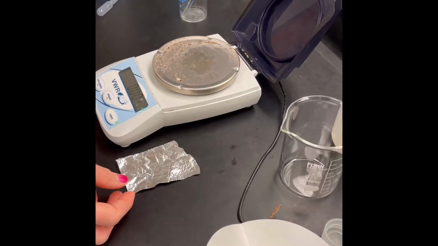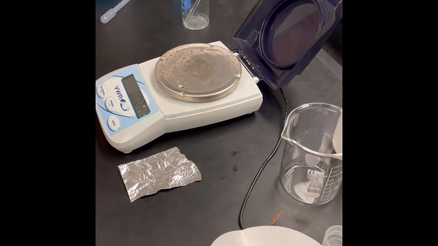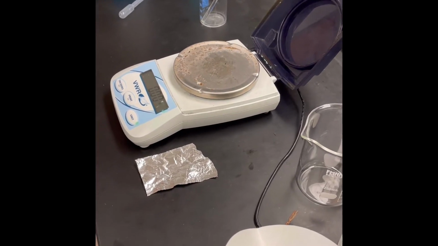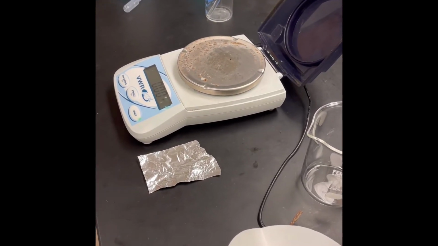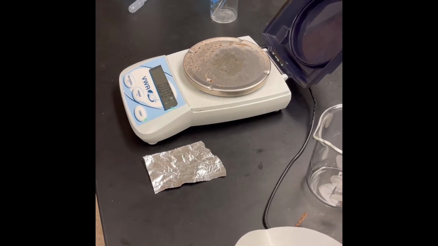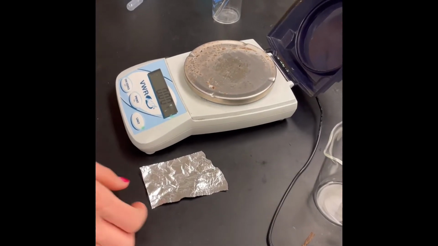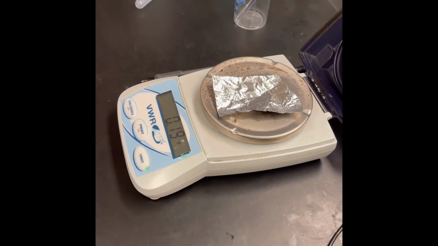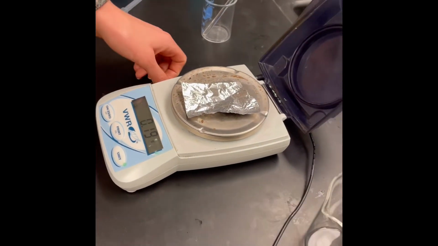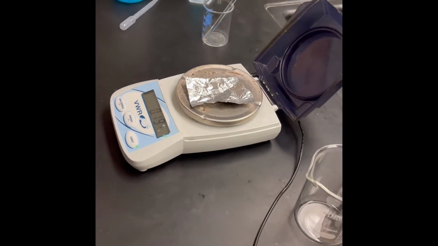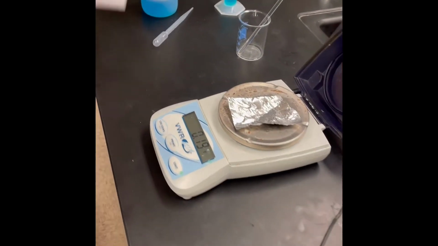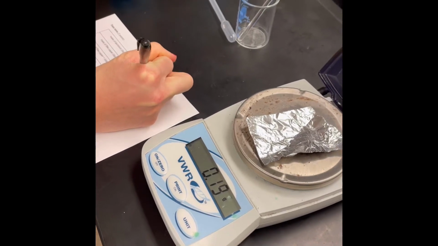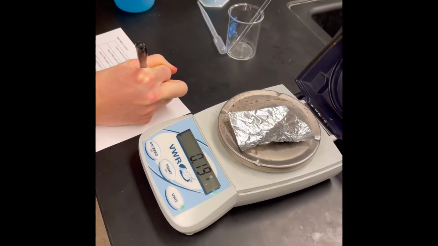Alright, boys and girls, here is a step-by-step procedure showing you how to do the Stoichiometry Lab. The first step of the procedure says to mass the aluminum and record it in the data table. So that's exactly what we are going to do. Here is a piece of aluminum foil. We are massing it and we will record that in our data table. This comes out to be 0.19 grams. This is the mass of aluminum.